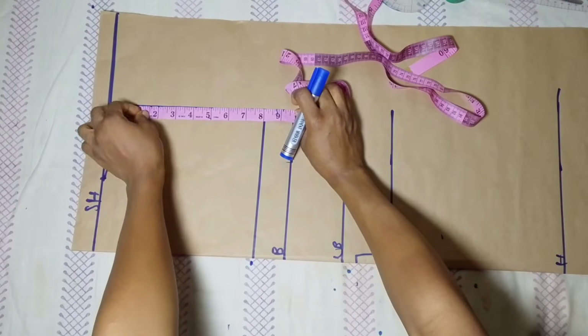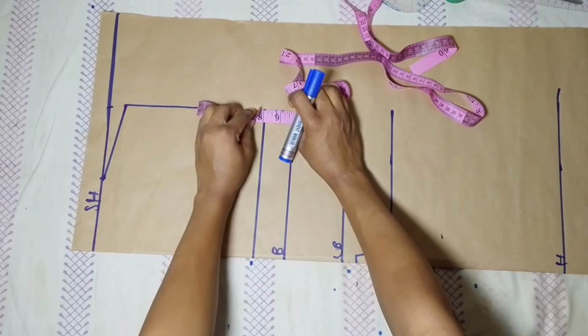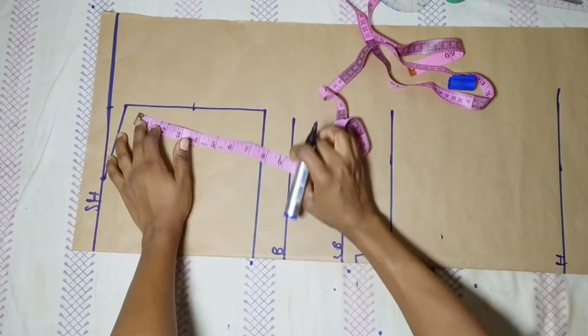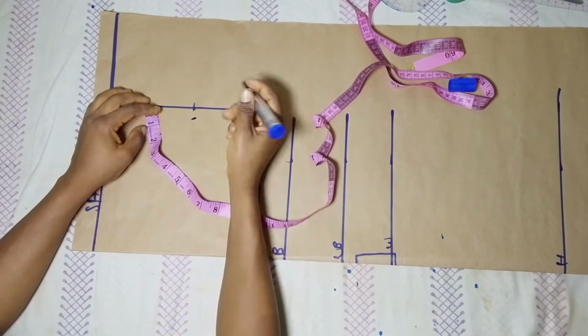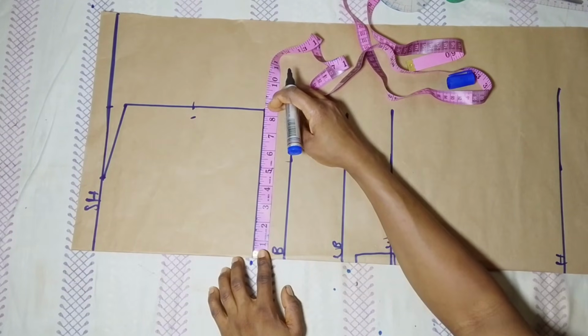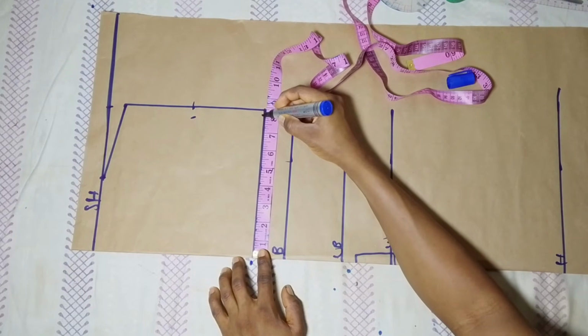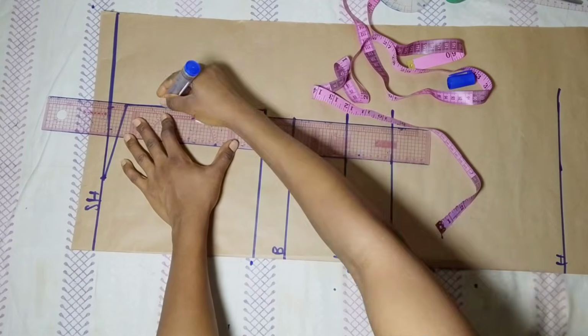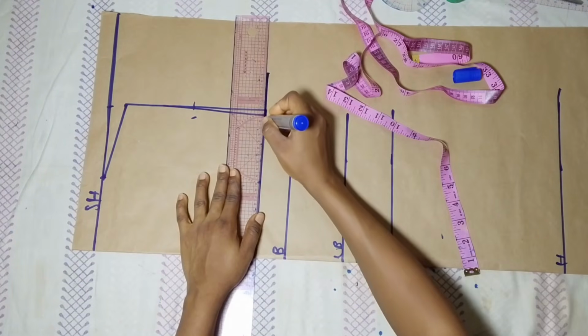Now that I have my armhole depth, the next thing I'm going to do now is to mark the midpoint of the armhole depth. At this midpoint, I'll come in by 0.5 inch. The next thing I'll do now is to create my armhole curve. I noticed my armhole depth is not sitting exactly at my 8 inches mark, so I try to adjust it back. I'll also go ahead and extend the chest line.